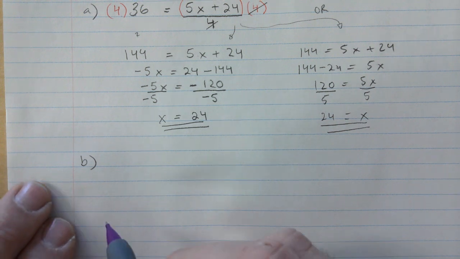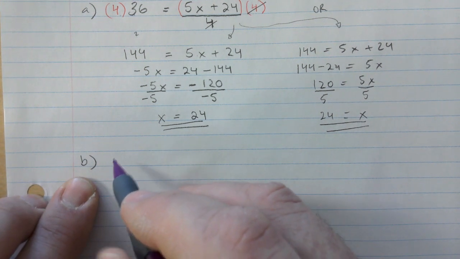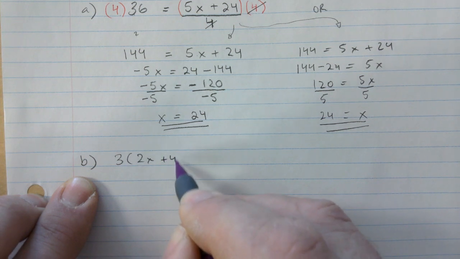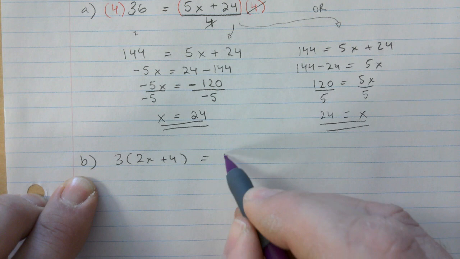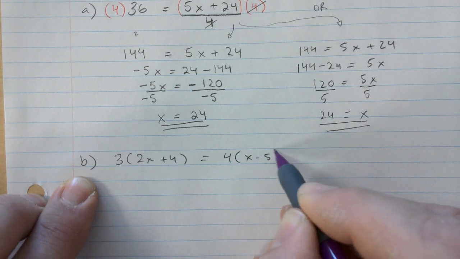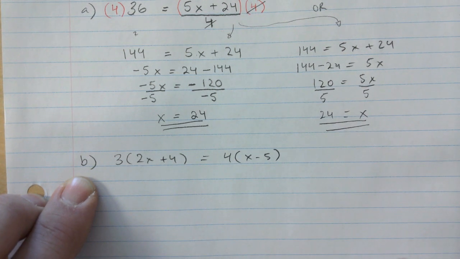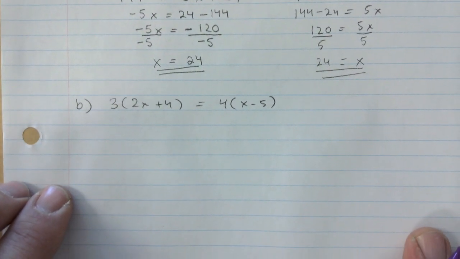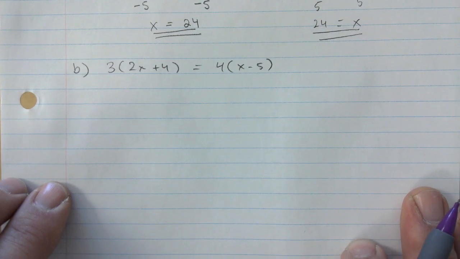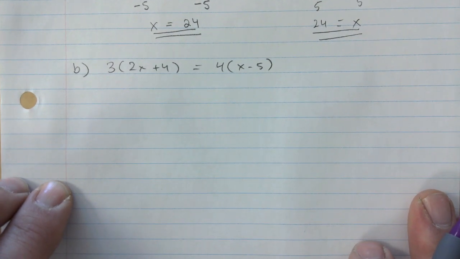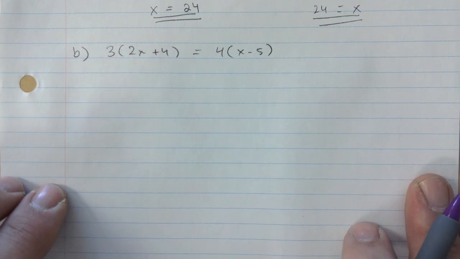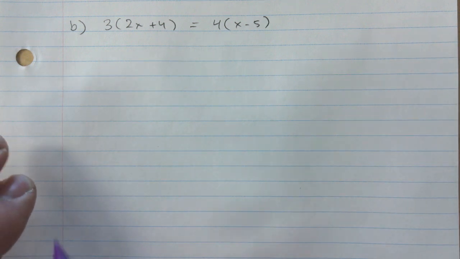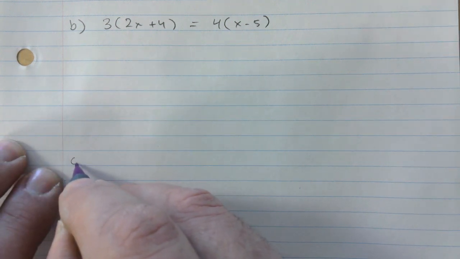Okay, B. Let's do this one here. 3 times 2x plus 4 is equal to 4 times x minus 5. Okay, so try that one on your own, and then I'm going to do C here.